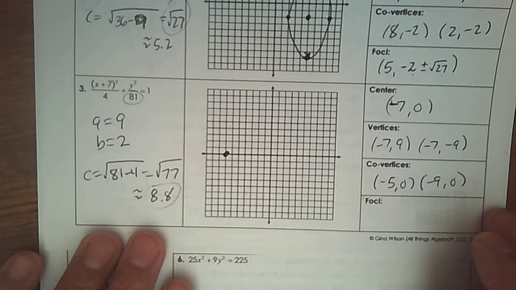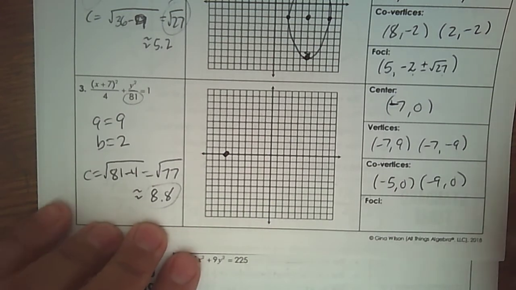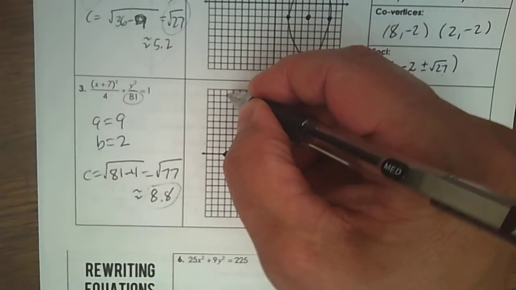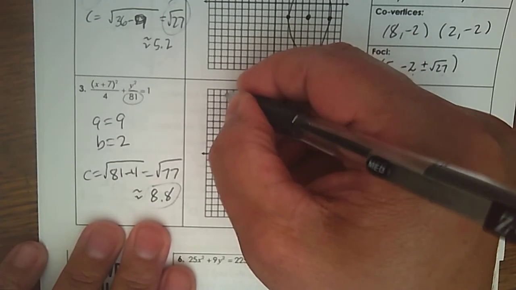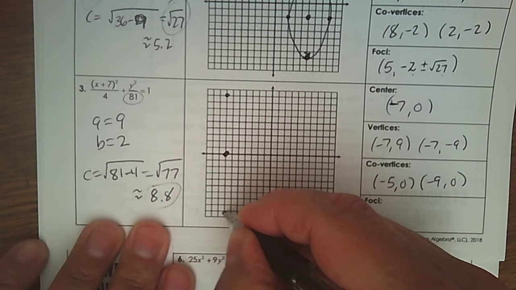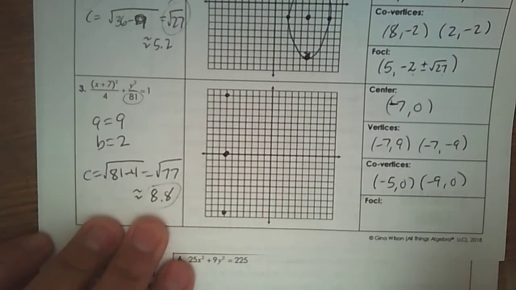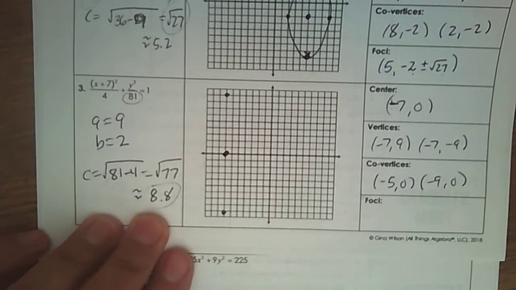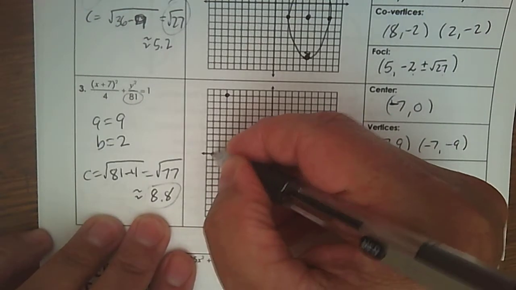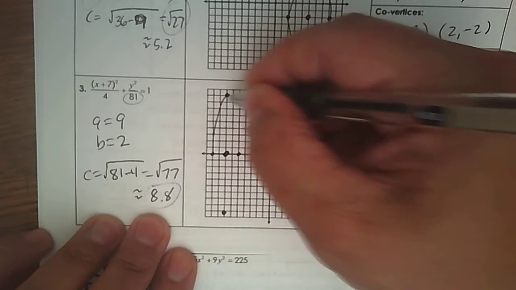Now we're going to put those on our graph too. We're going to count up 9 and down 9. And then to the right 2. And to the left 2. And now you have your ellipse.